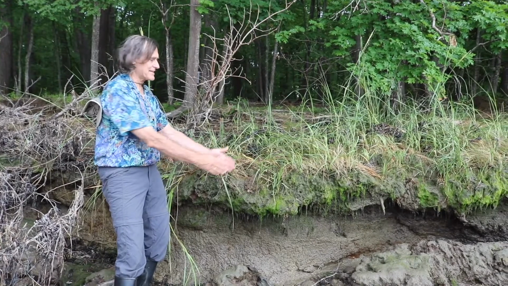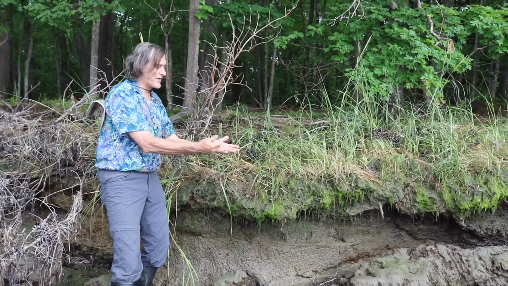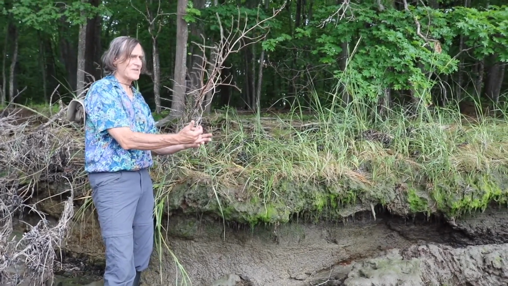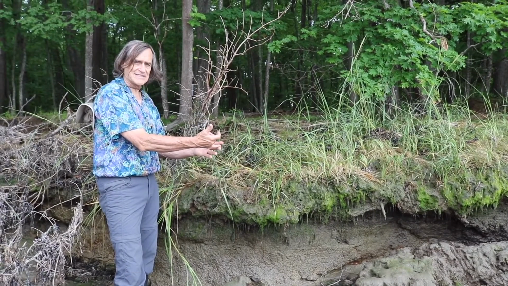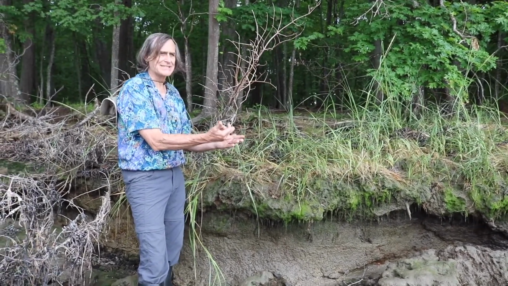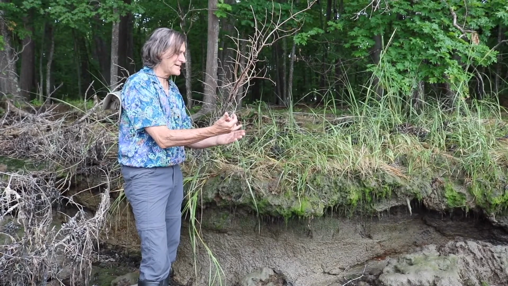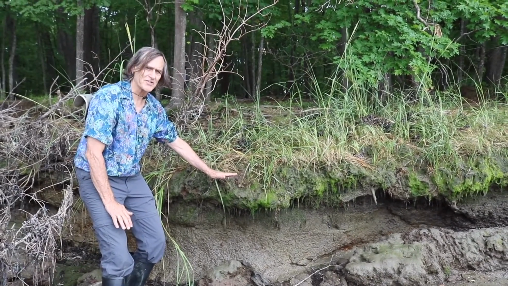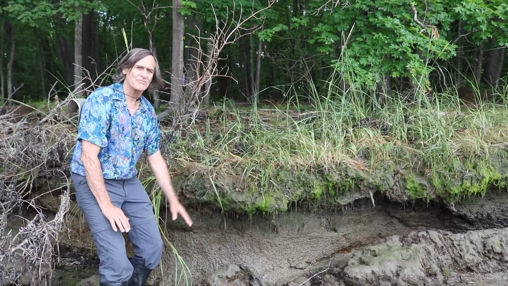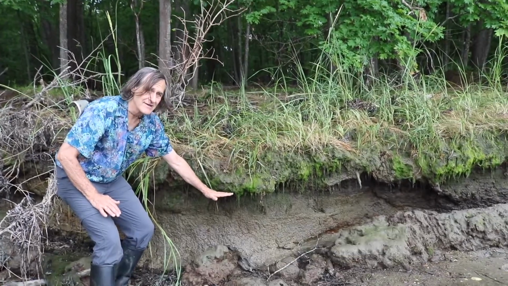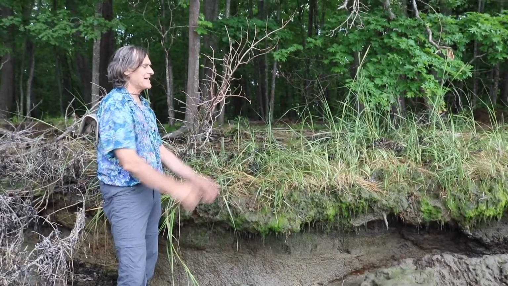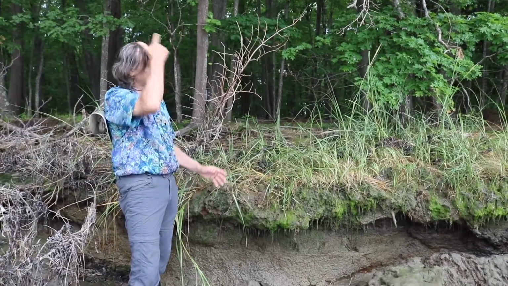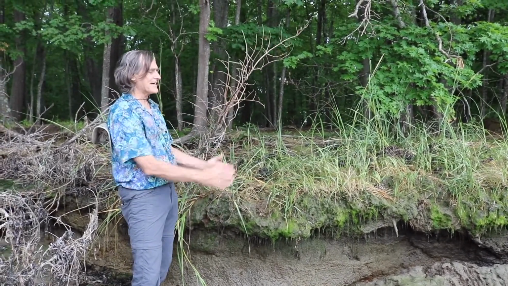The other option is some type of armor, whether it be coir logs with vegetation or a sill. But again, your biggest Achilles heel, or your biggest challenge, is you can't grow anything that's really going to do erosion protection with roots below the elevation of mean sea level, which is about right here. So that's, again, why you need some type of reinforced sill in the leading edge.